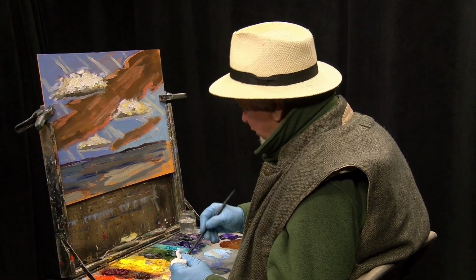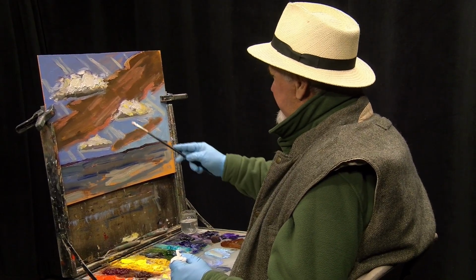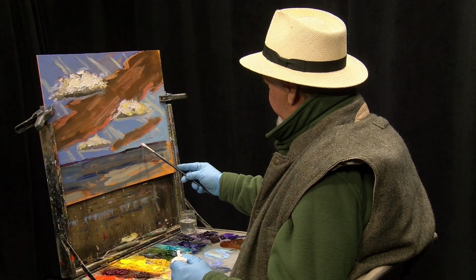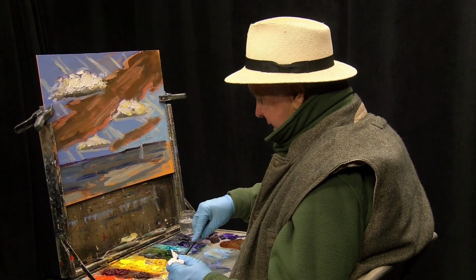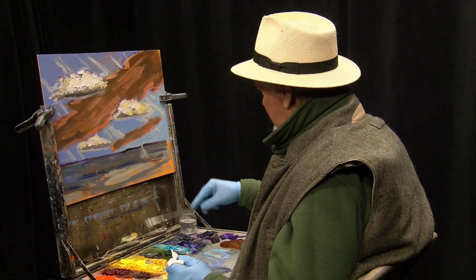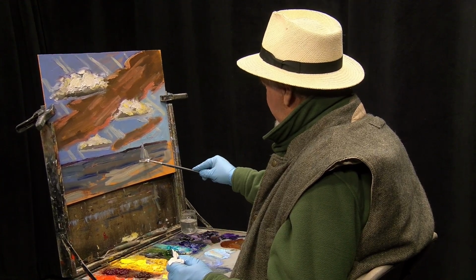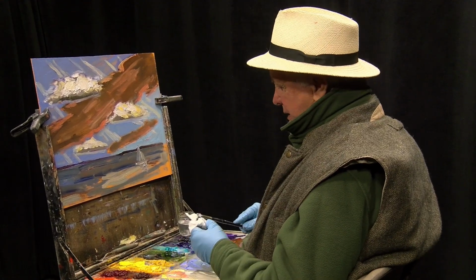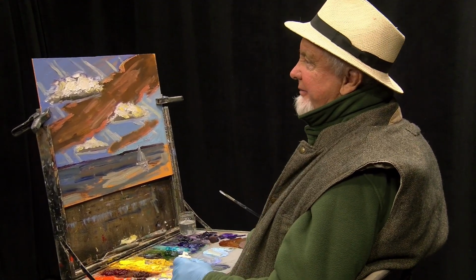So I'm going to take some white and stuff. And just so this will pull towards, I'm going to put a little sailboat like that to finish off the scene. Like that, and little reflections coming down. And there we have it.